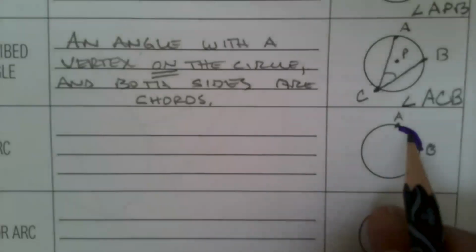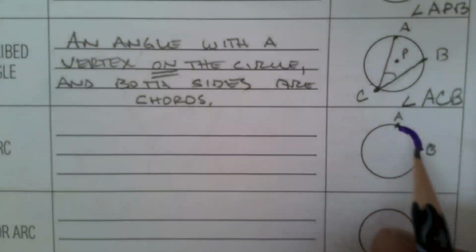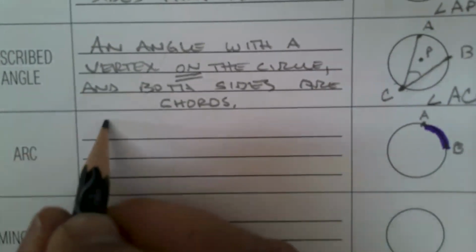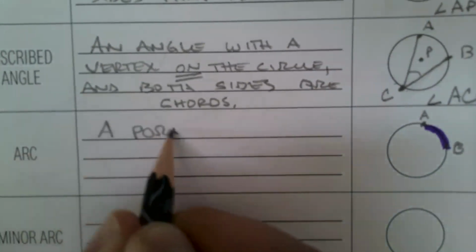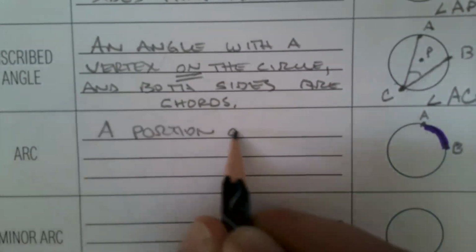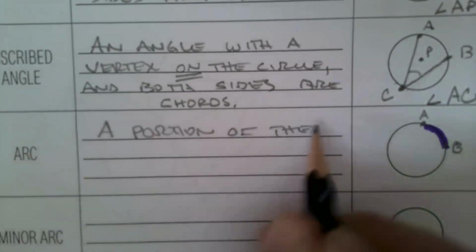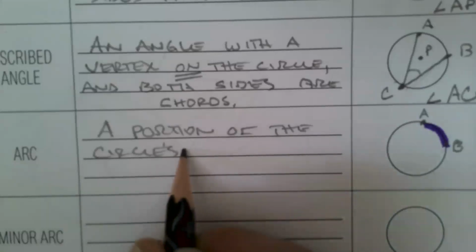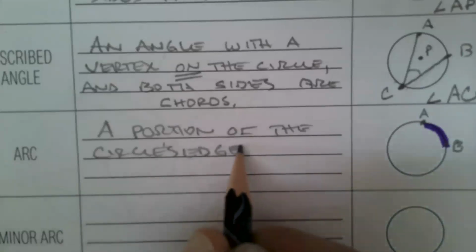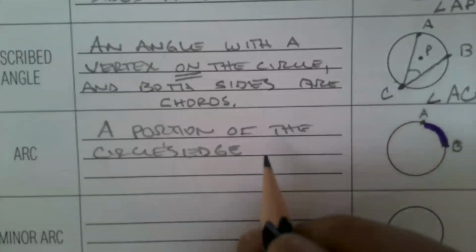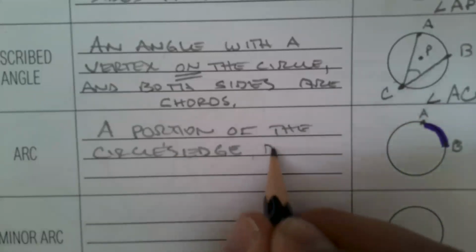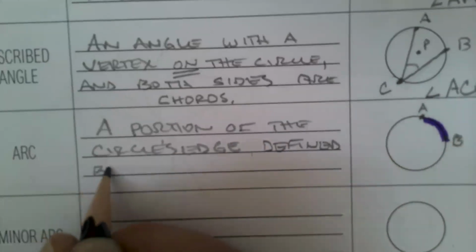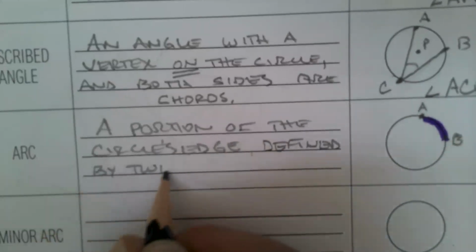And when we take a curved part of a circle and give it endpoints, that's called an arc. So it's a portion of the circle's edge defined by two endpoints on the circle.